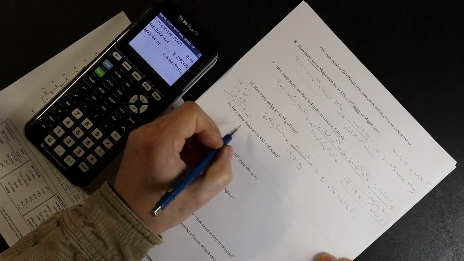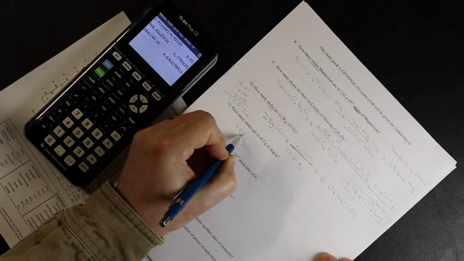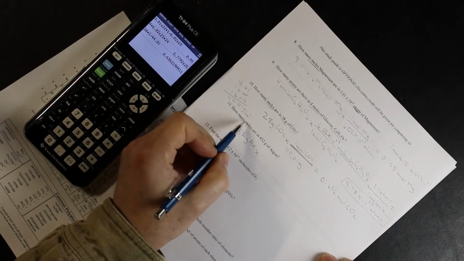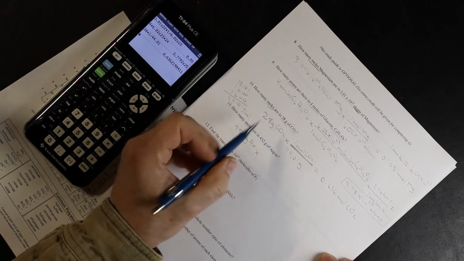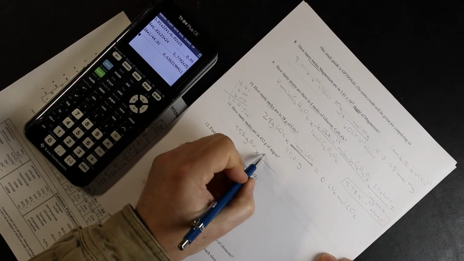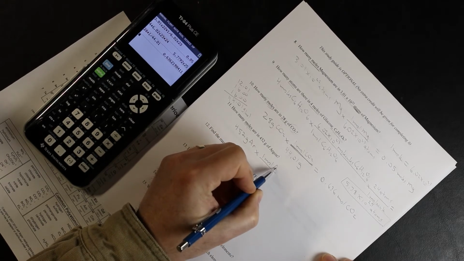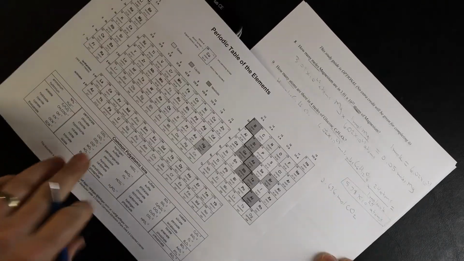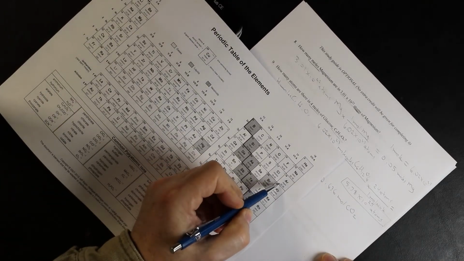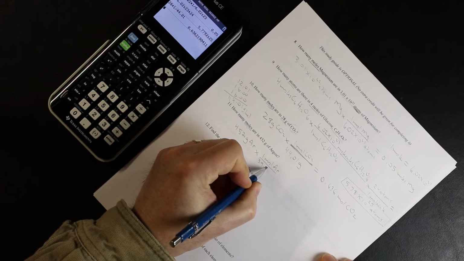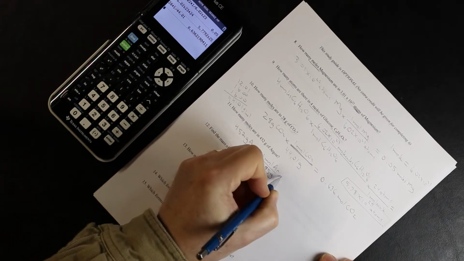Okay, how many moles are in 452 grams of argon? 452 grams of argon, and I'm going to do the same thing. I have grams, I'm going to moles. I need the molar mass of argon. 1 mole of argon from my periodic table. Argon is here, 39.95 grams.